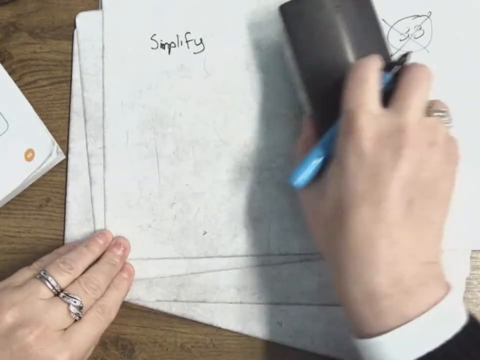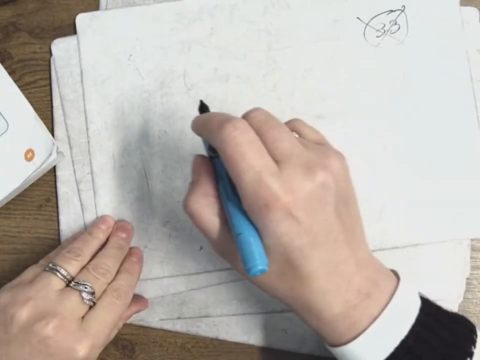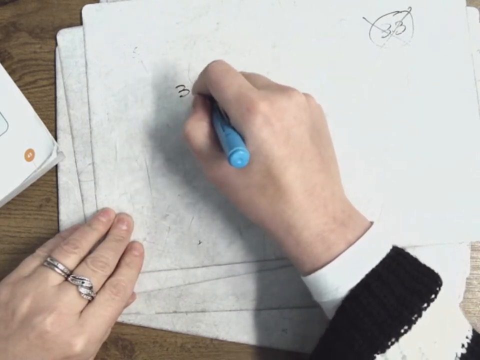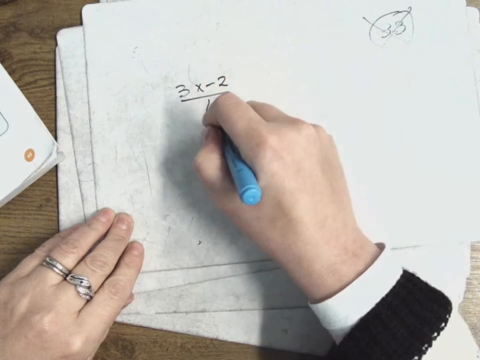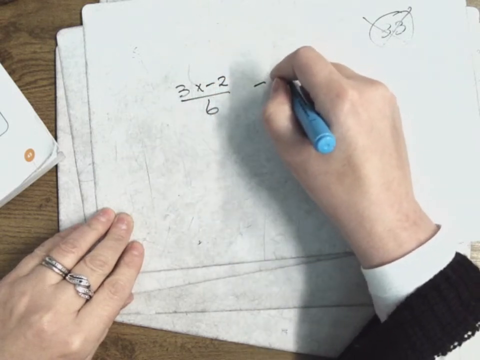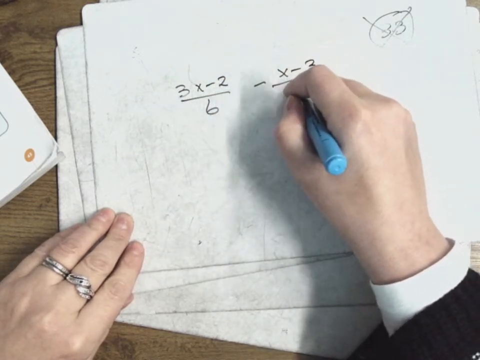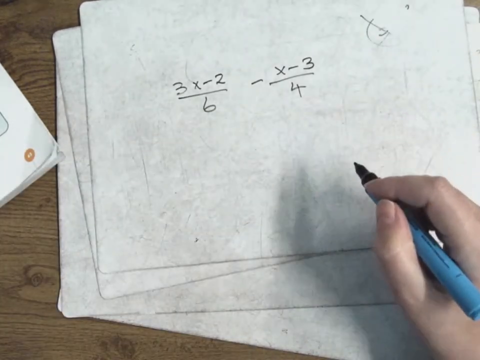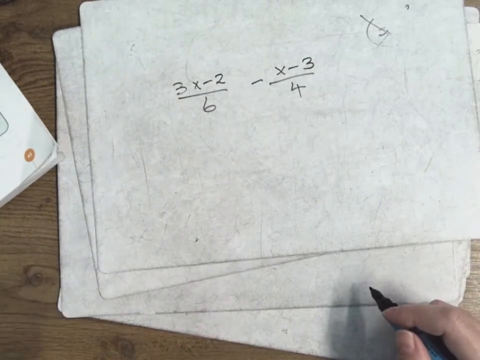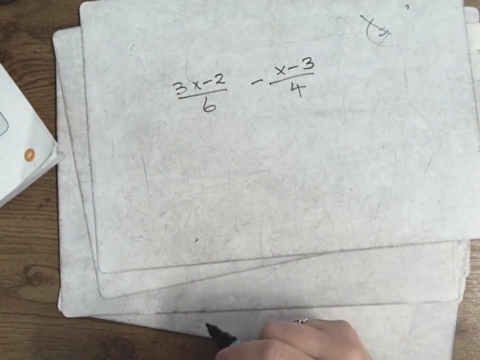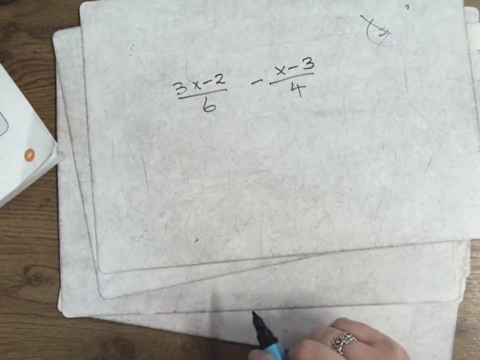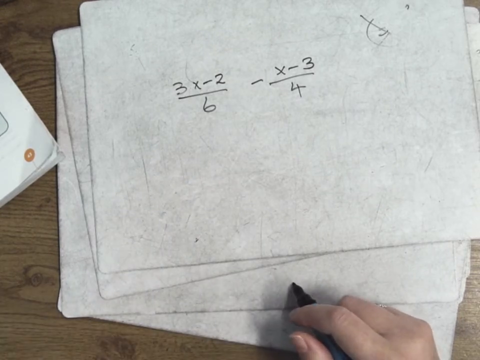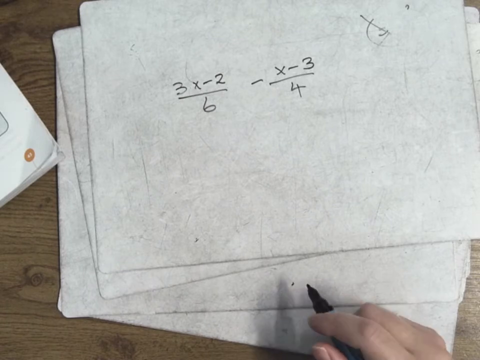No. Right, okay, so the next one is if you had fractions. If I had 3x minus 2 all over 6 minus x minus 3 all over 4, and the question is simplify again. So simplify means get a common denominator and tidy up the top. And you can't drop the common denominator because there's no equal sign. So the common denominator has to stay as part of your answer.